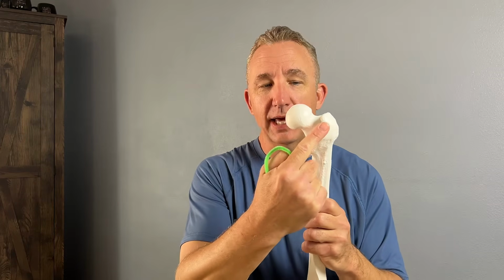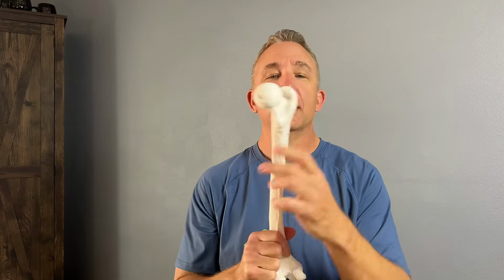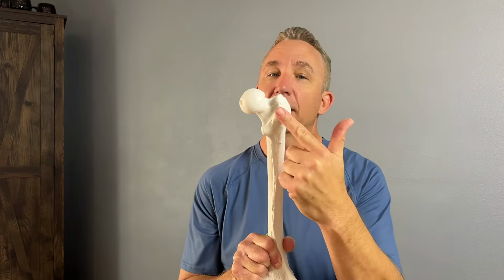Intertrochanteric crest. On the opposite side, the anterior, they call it a line. In between the two trochanters, I have the intertrochanteric line. So a line in between the trochanters on the anterior side, a crest in between my greater and lesser trochanter on the posterior side. That's a lot.